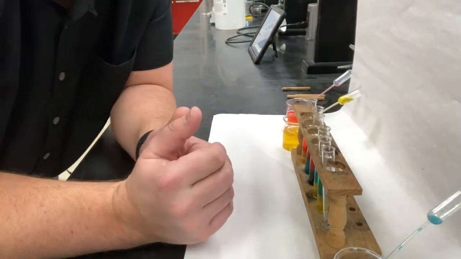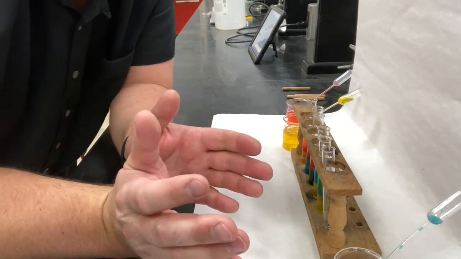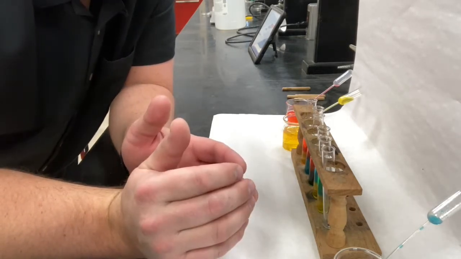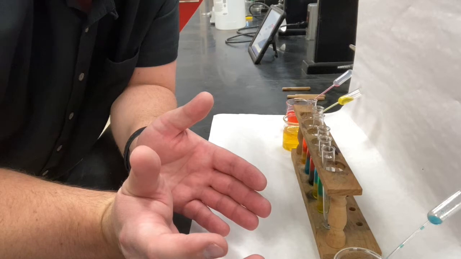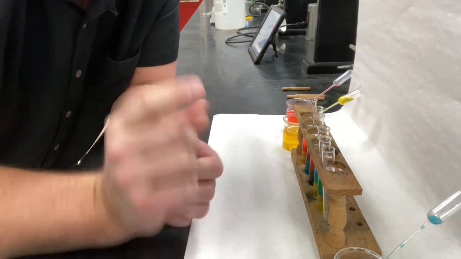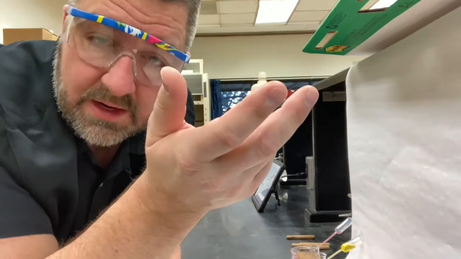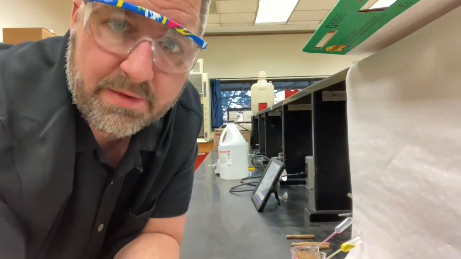Okay, so I'm officially done testing red with every color. I've tested yellow with every color. There's only one color combination that we haven't tested yet. Okay, why don't you take a second and think about what that one last color combination is.